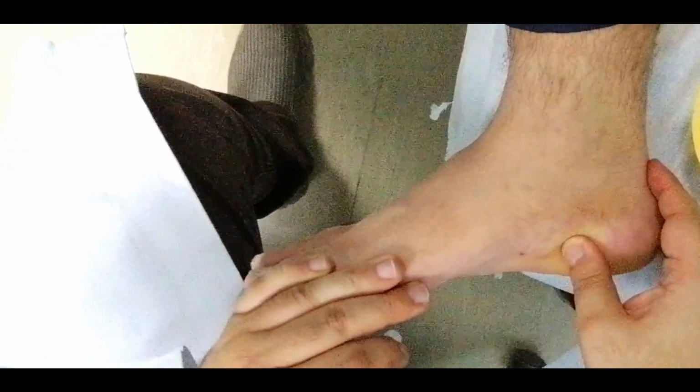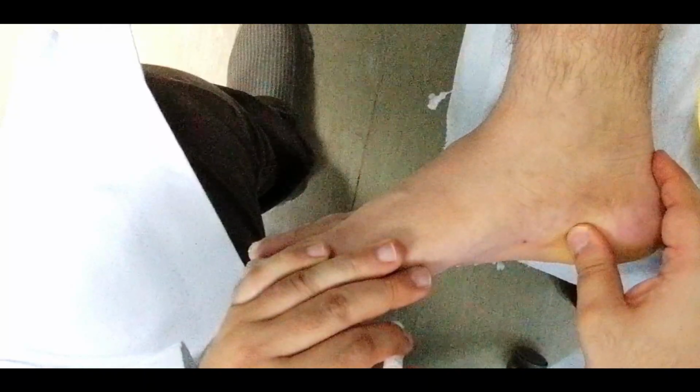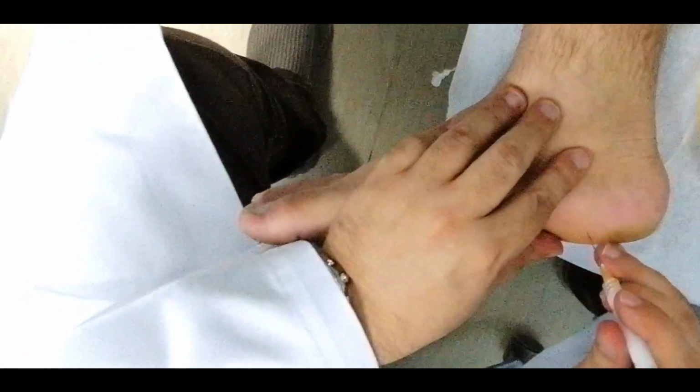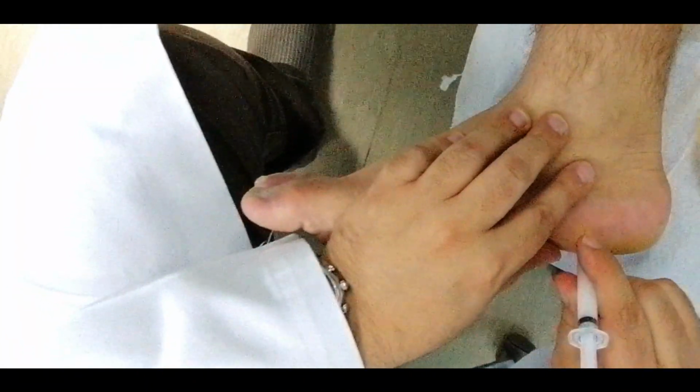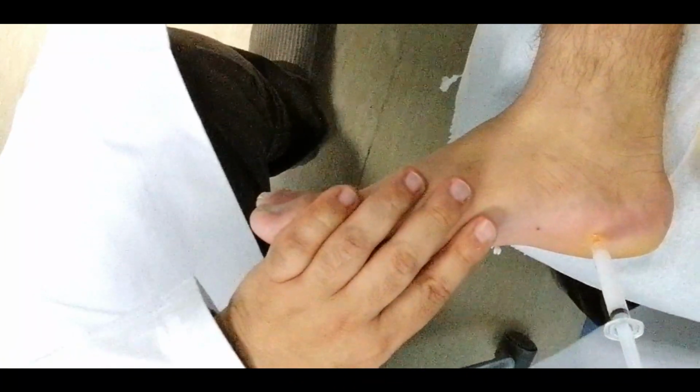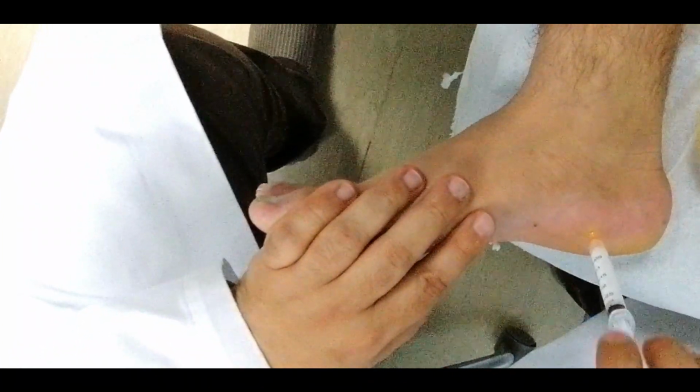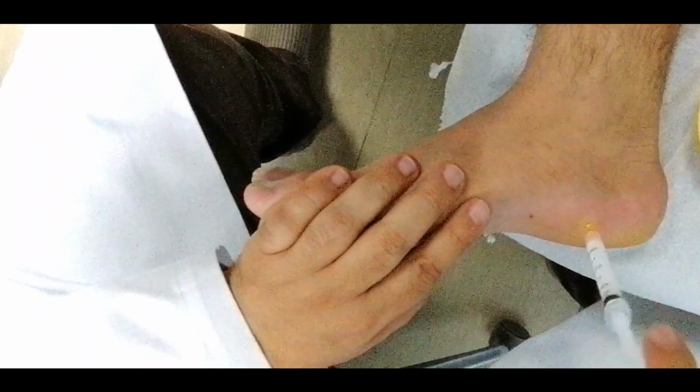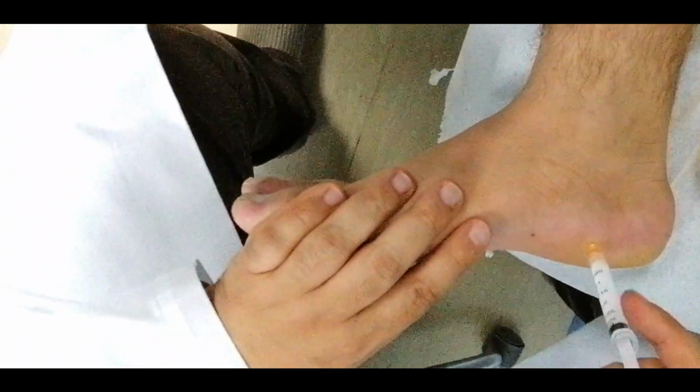Plantar fasciitis. This is the most painful injection, so take your time. This is the site of the injection, not from down. Inject slowly and take your time.